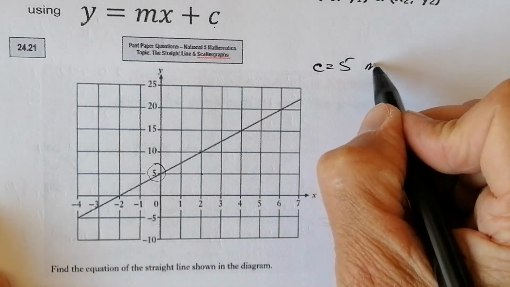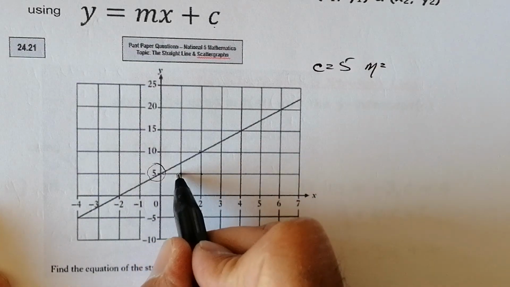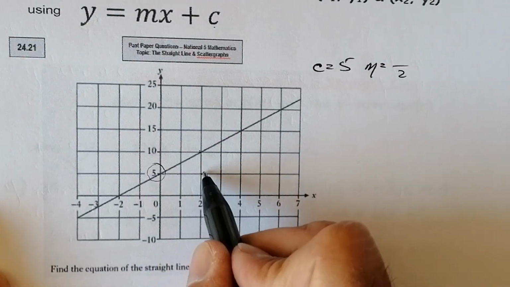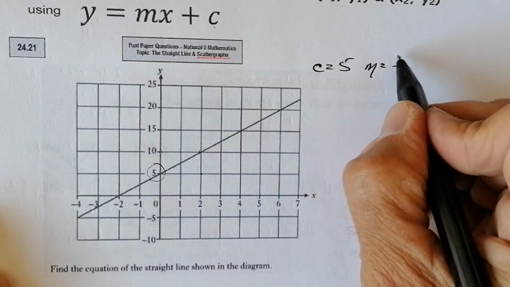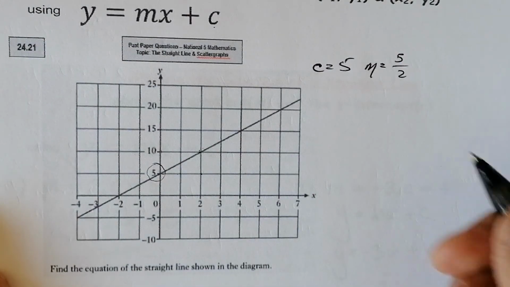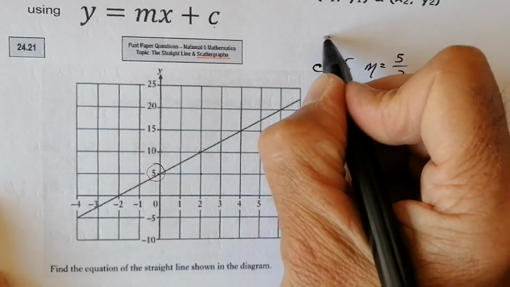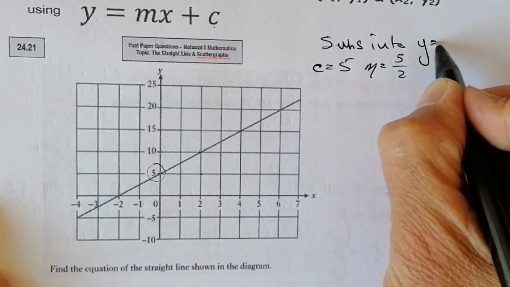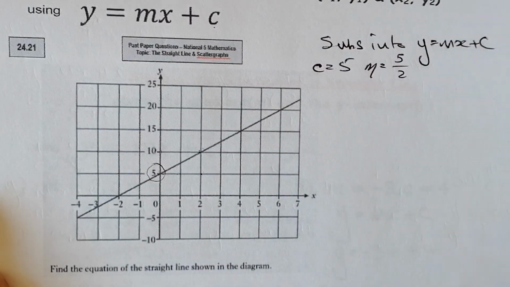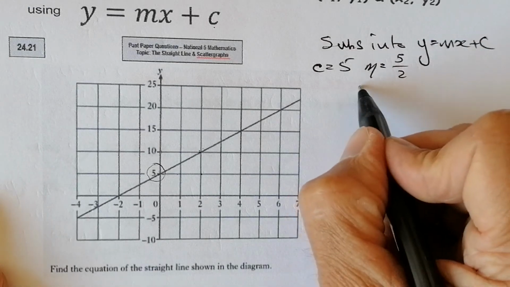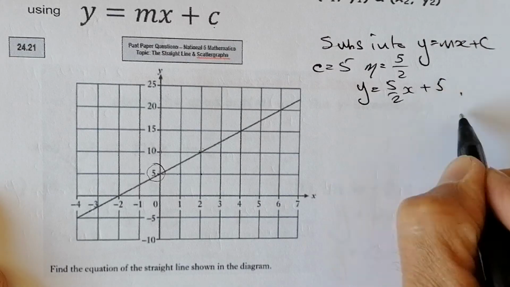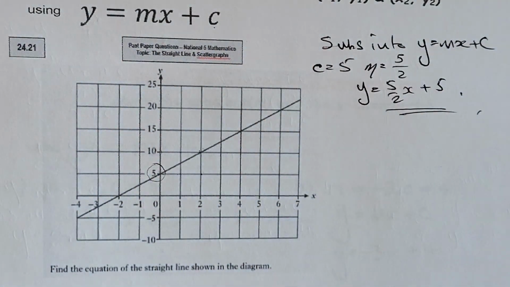And we said that our gradient that we worked out just looking at it is 2 along. Okay, so that's 2 on the bottom. And we go up by 5, just making sure that we keep in touch with the scale that's there. So we're going to substitute them into y equals mx plus c. And if we substitute them in, straight away we get y is equal to 5 upon 2x plus 5. And that would be the equation of the straight line there.